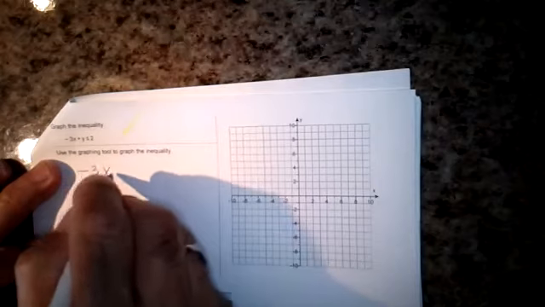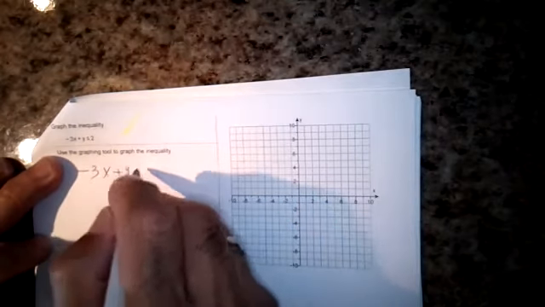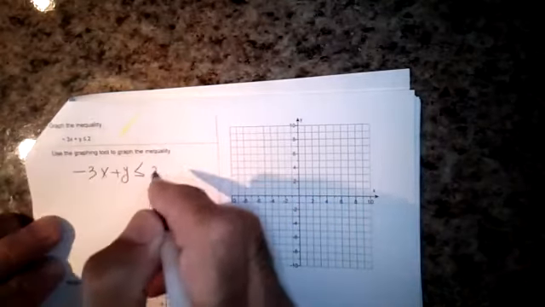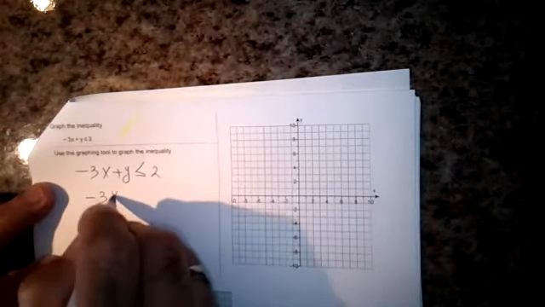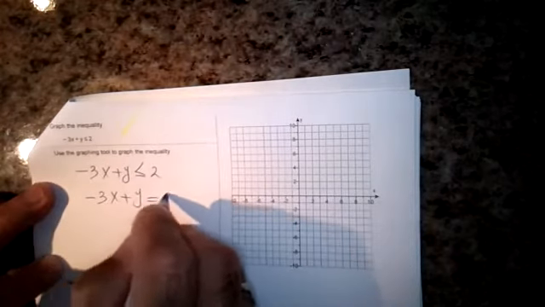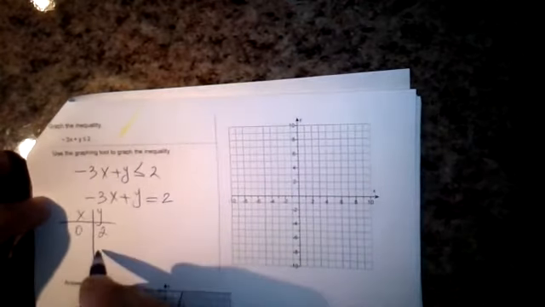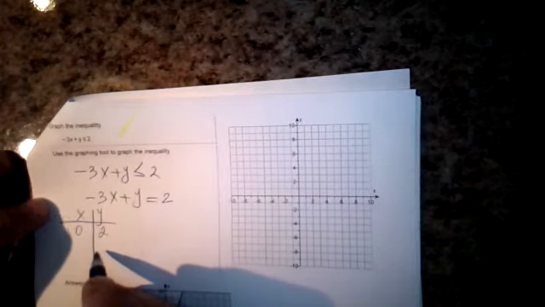Minus 3x plus y is less than or equal to 2. Again, think of equations. Okay, so you do this, you have x and y. So x is 0, y is 2. And if I put y equals 0, it would be 2/3.